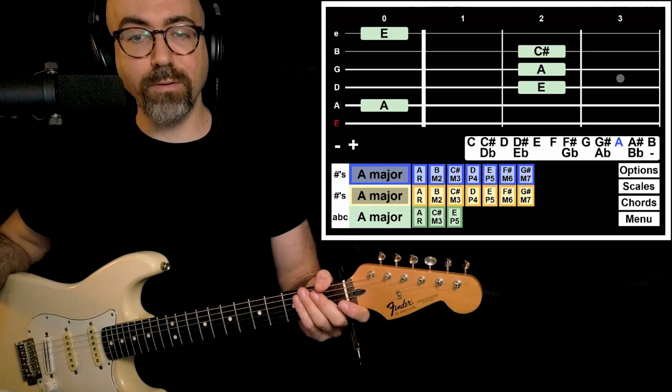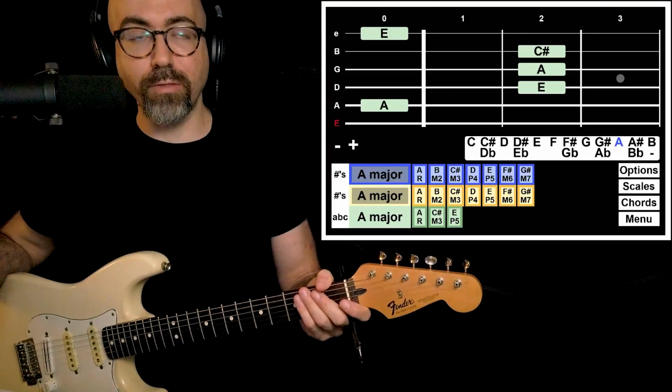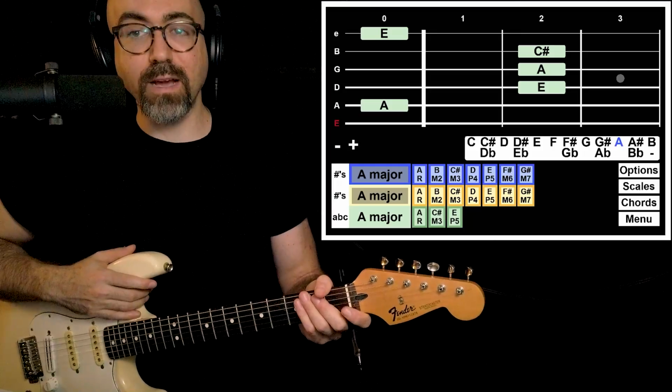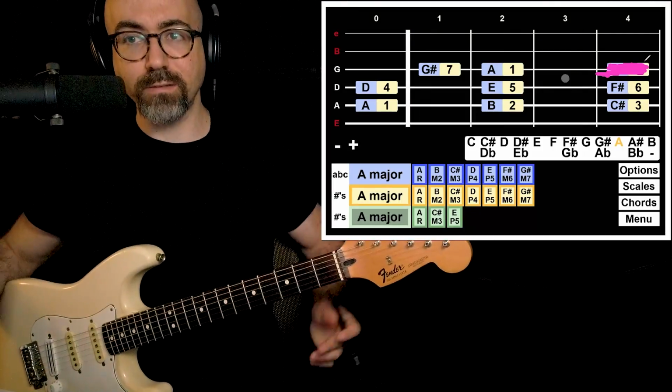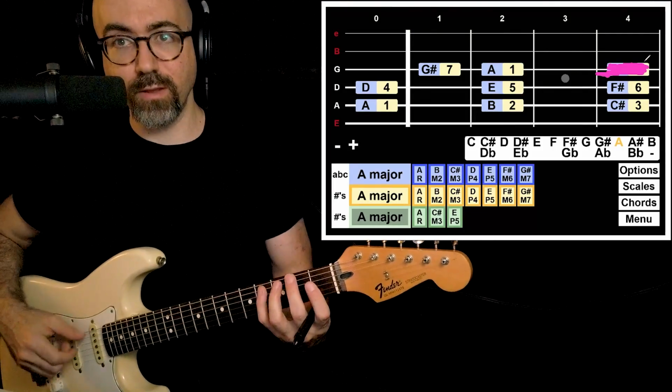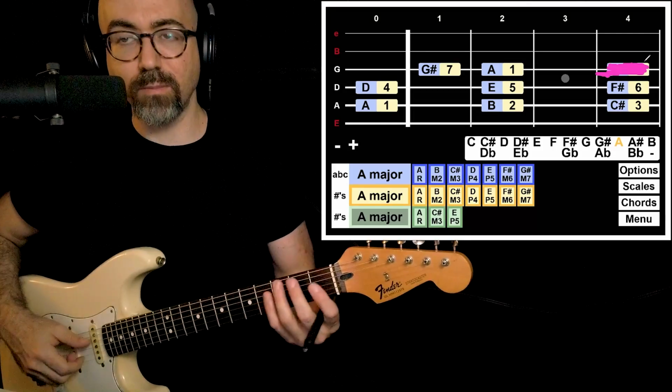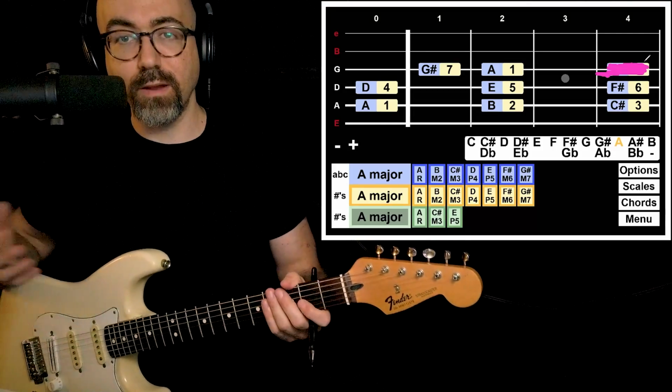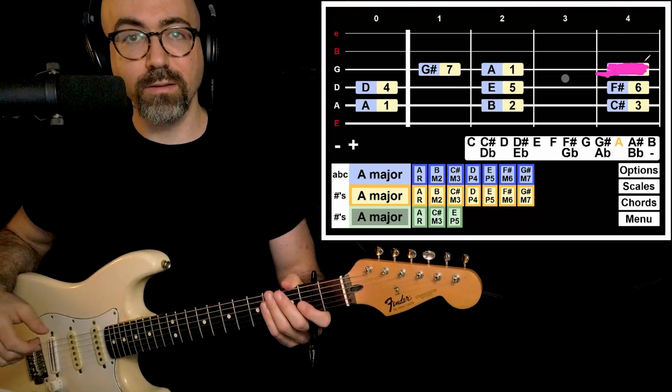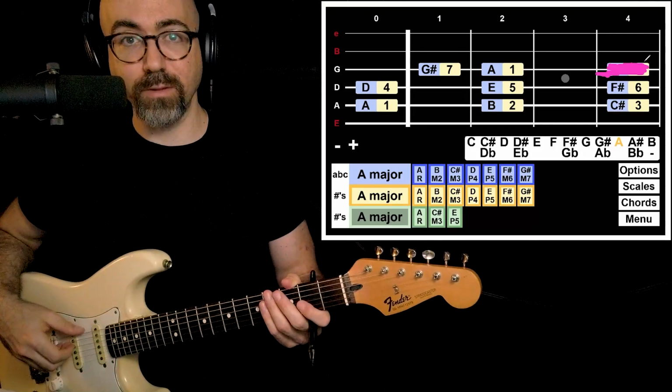Now, you may have heard of the 1, 3, 5, the root, the third, and the fifth, and let's talk about what it means. So this is the A major scale: A, B, C sharp, D, E, F sharp, G sharp, A. Now you notice each note name has a number associated with it.